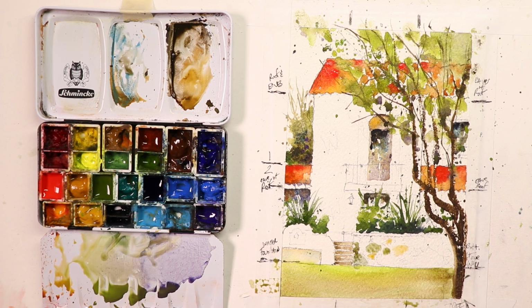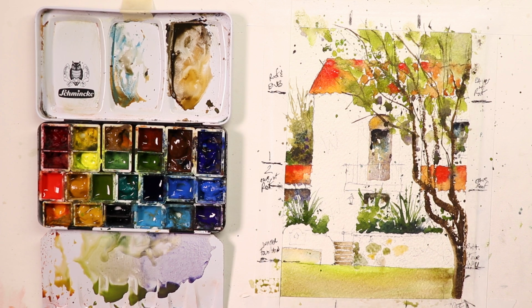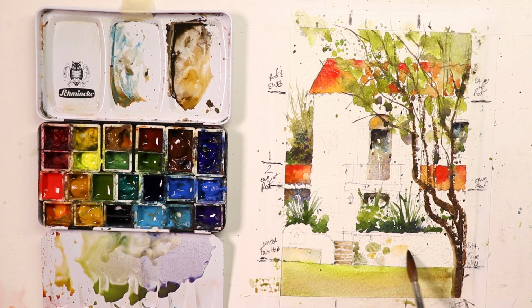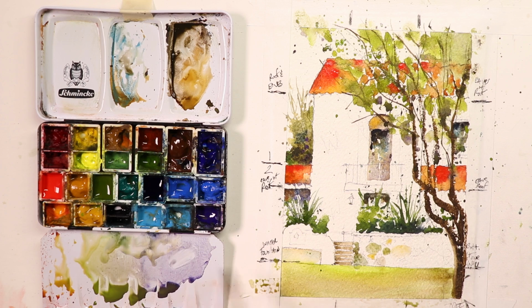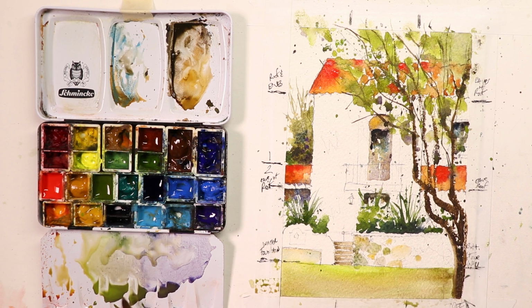I'm just using whatever's on my palette. Really light tones though. The stonework is very light in tonal values. Then some splashes. That makes some really good stone effects, splashing.